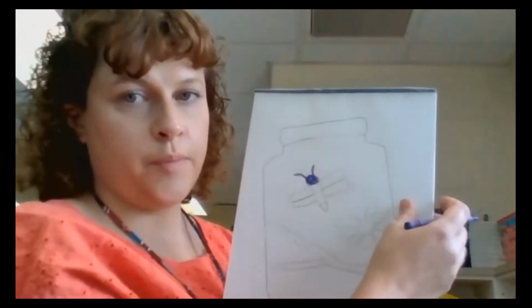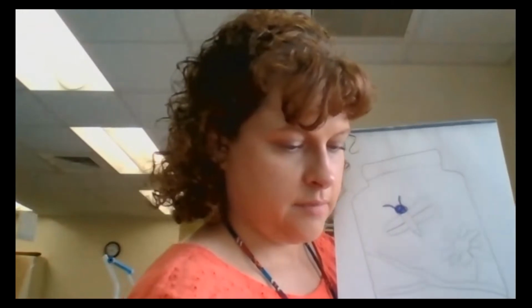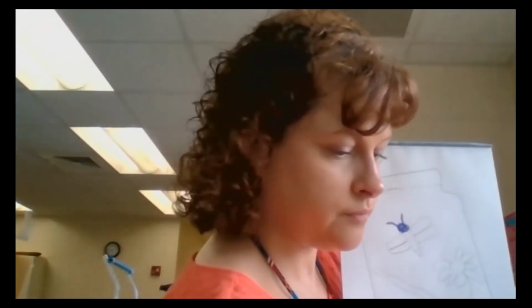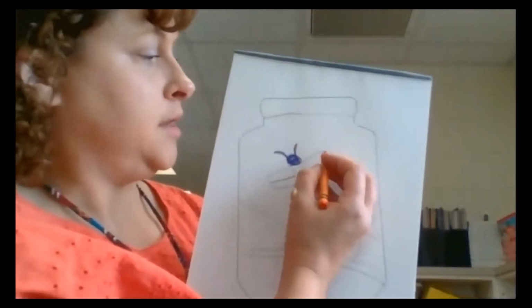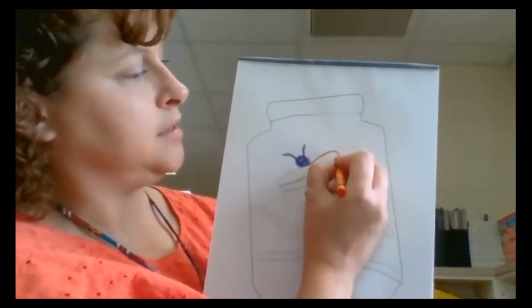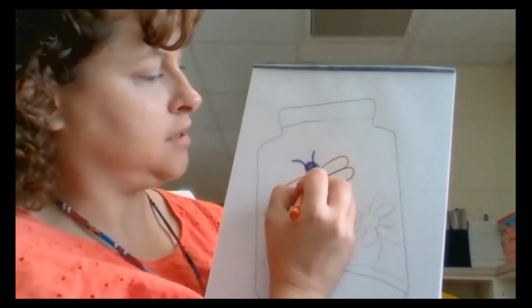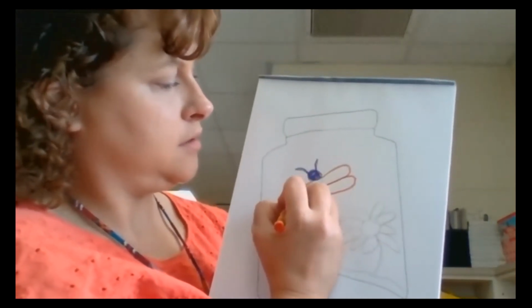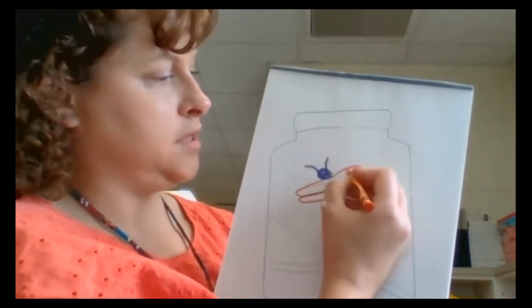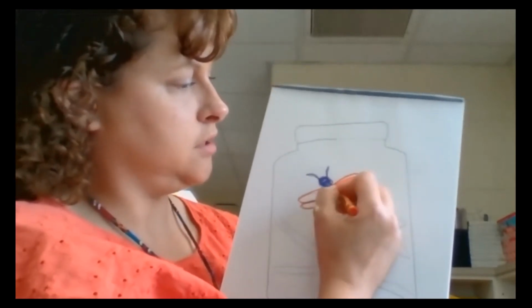You could also use oil pastel if you have oil pastels, but since we are in the middle of a pandemic here and we're bringing our own supplies, most of you have just crayons in your bag. So we're going to be using these. So color these in nice and dark.